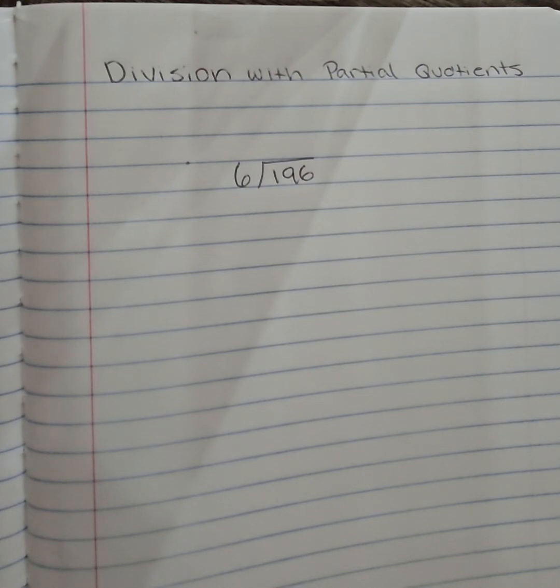So for my division, I'm going to use the partial quotients algorithm. And how this is going to work is we're going to find out how many times 6 will fit into 196 by taking smaller chunks to work with rather than having to focus on one large number. So I think the easiest way to do this would be to find multiples of 6 that are easy to subtract. So we're going to work with 10.